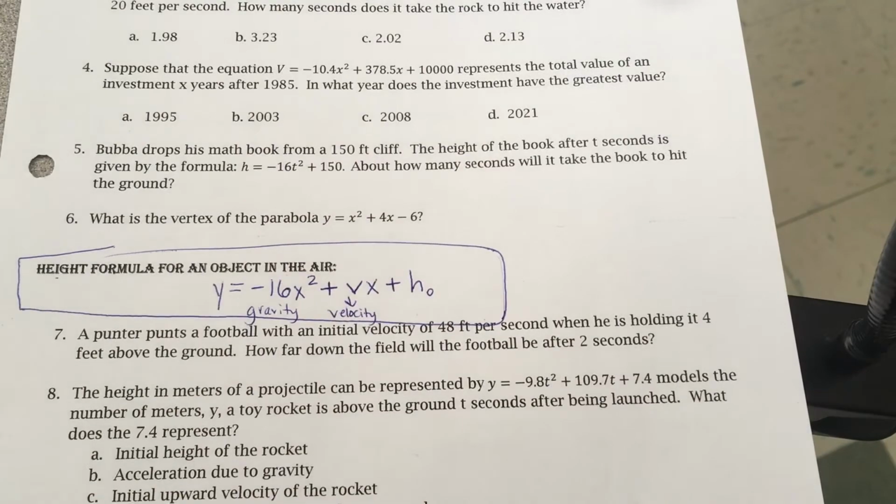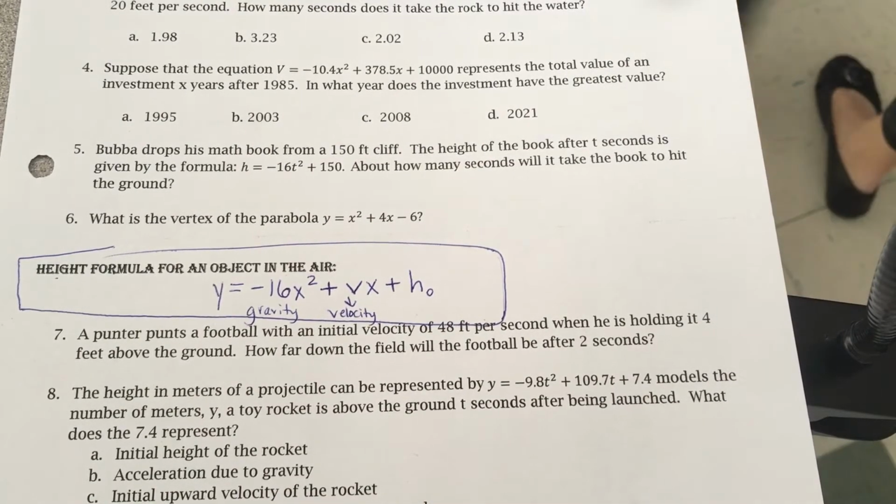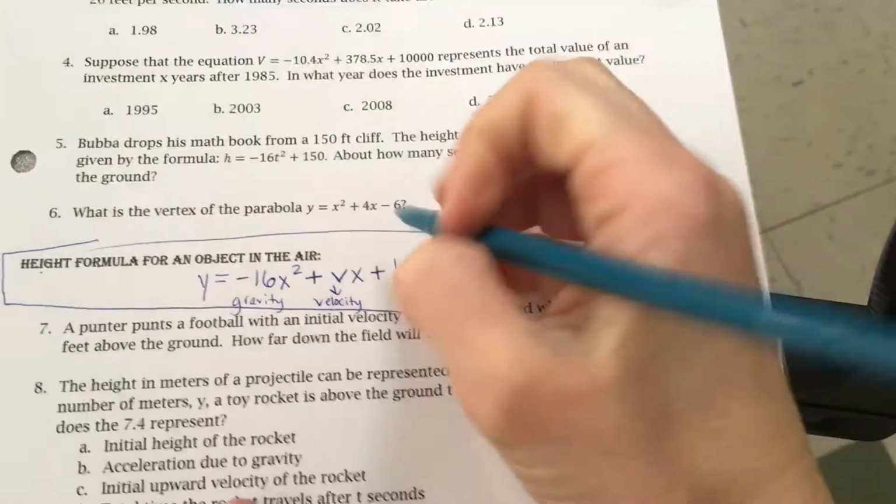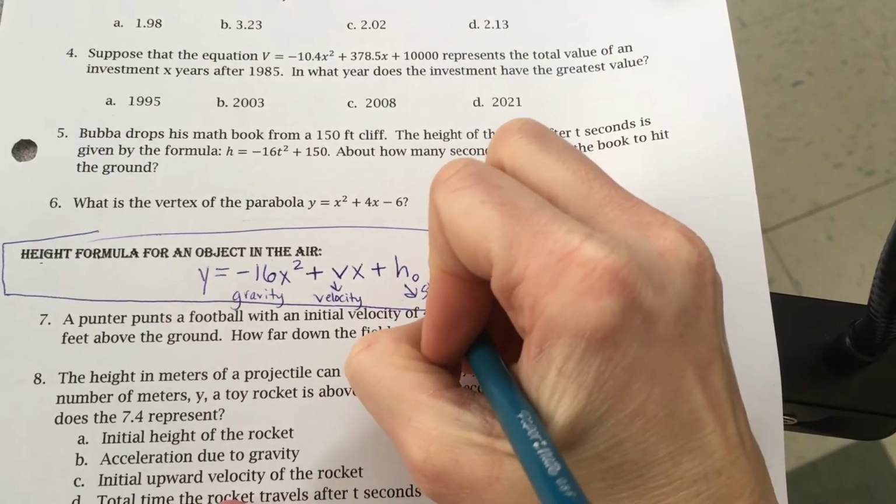This v is the velocity that you throw it at, which matters, right? If a quarterback throws it harder, then it goes further. So the velocity that you throw it at matters. What's another word for velocity? Speed.